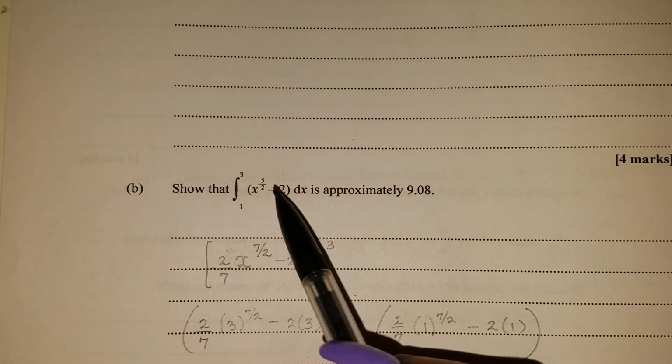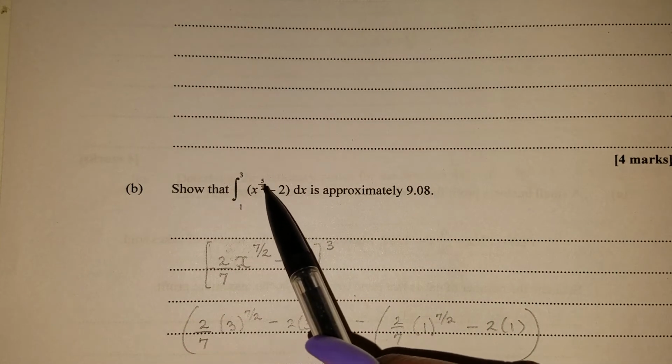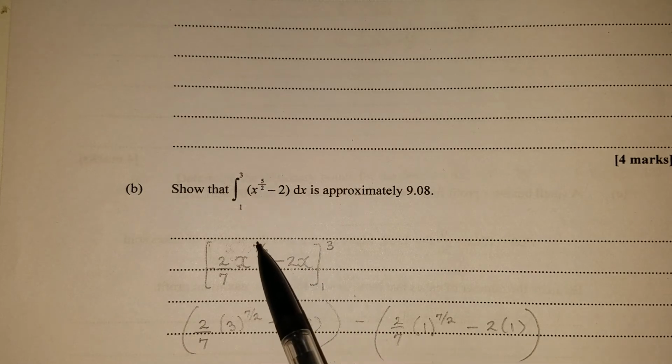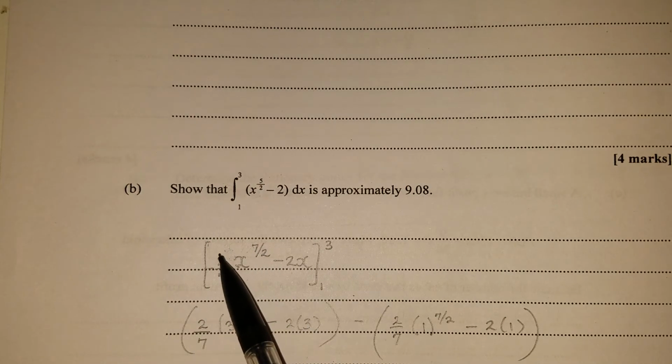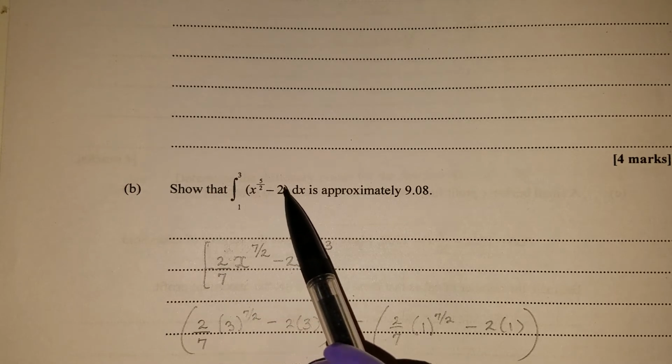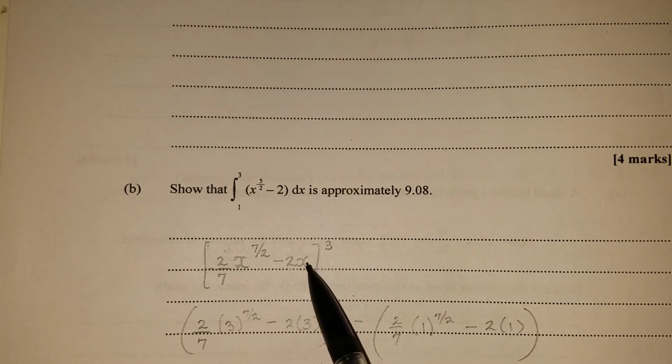Now if we integrate x to the 5 over 2, we'll get 7 over 2, because we add 1 to 5 over 2 to get 7 over 2, and divide by 7 over 2, which is the same as multiplying by the reciprocal, 2 over 7. When we integrate negative 2, we'll get a negative 2x. So here is our integral, in which we're going to plug our upper and lower limit.